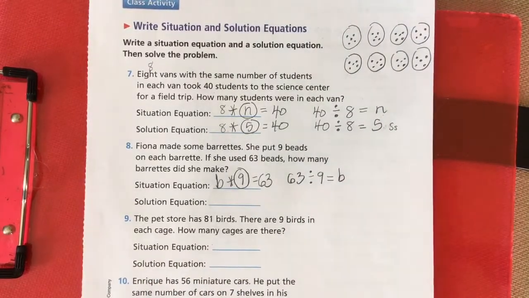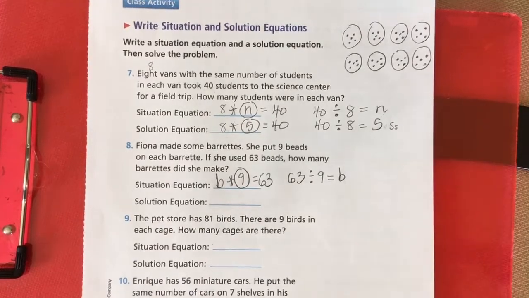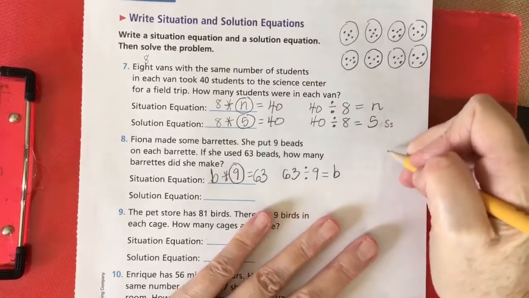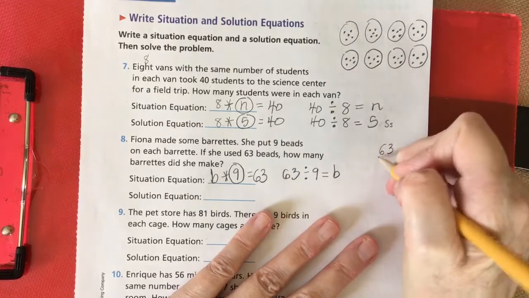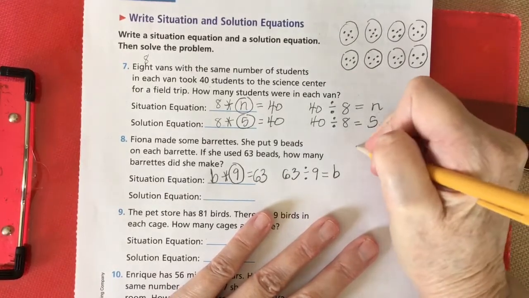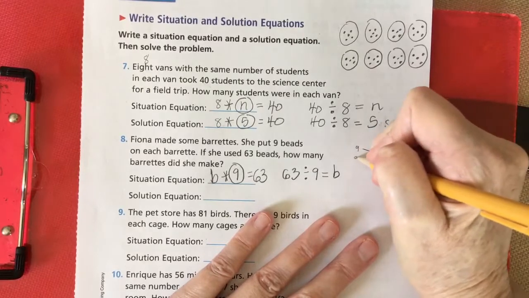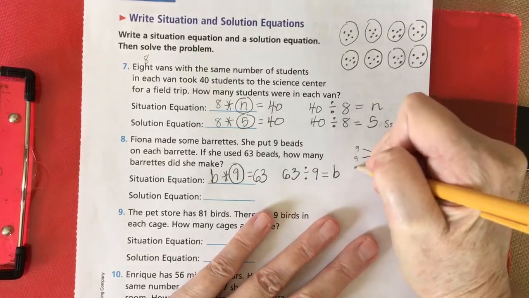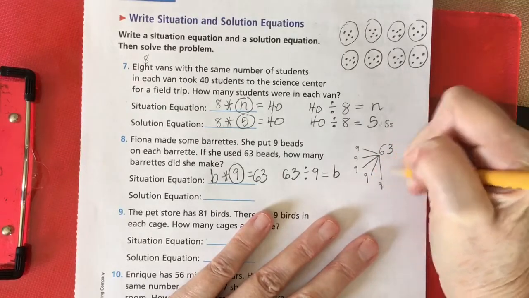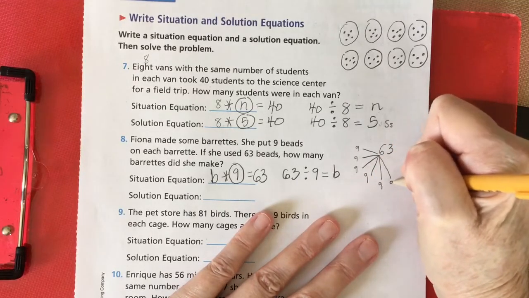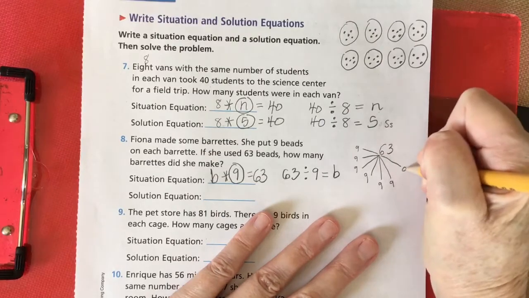Okay, so the way I would solve this problem, I think I'm going to do an equal share drawing. I think that's what I'll do. I'll start with 63. 9, 18, 27, 36, 45, 54, 63.